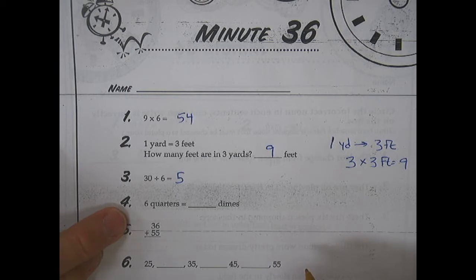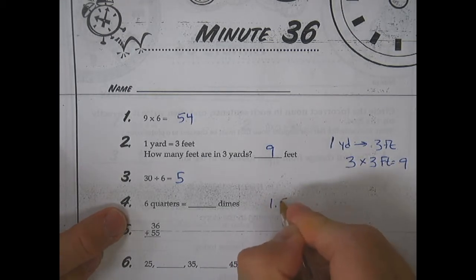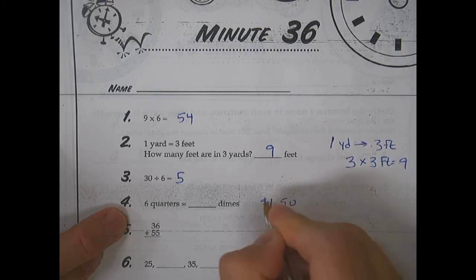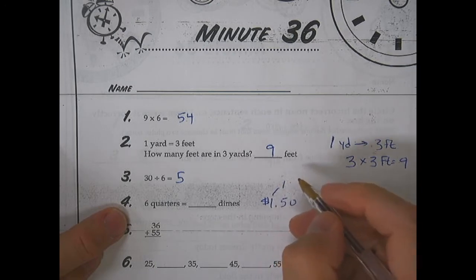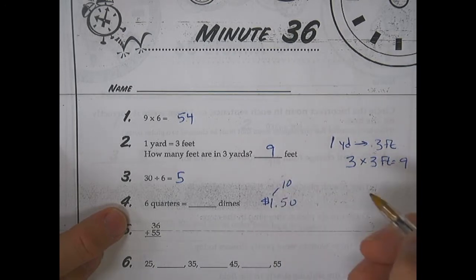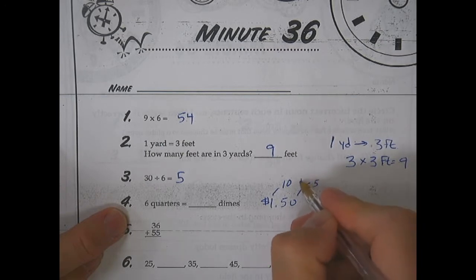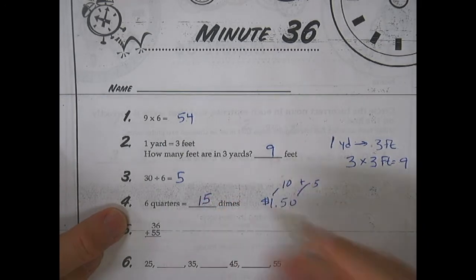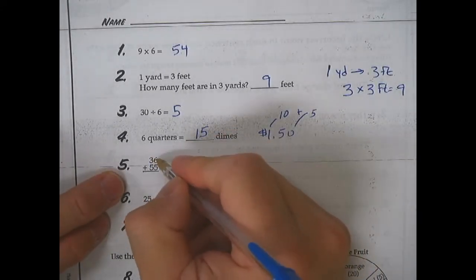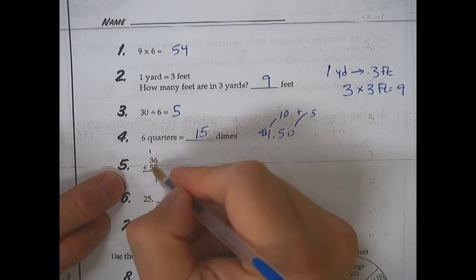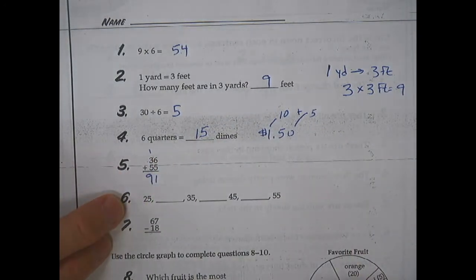6 quarters is equal to how many dimes? Well, 6 quarters is going to give us $1.50. So we have 100, check that. We have 10 dimes from the dollar and 5 dimes for the 50 cents. It's going to give us 15 dimes. We'll add 6 plus 5, that's 11. And then 5, 6, 7, 8, 9, 91.